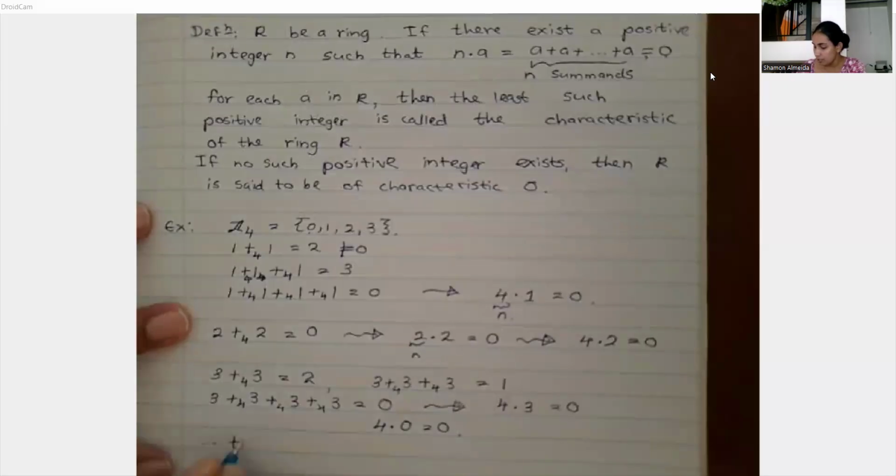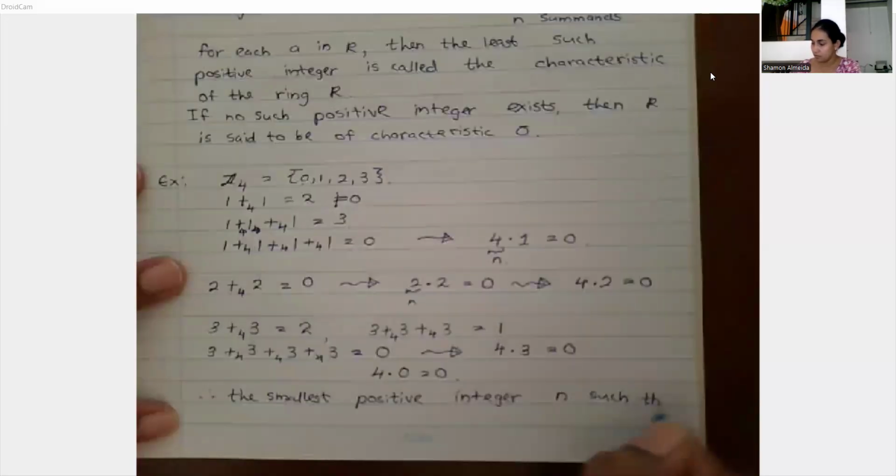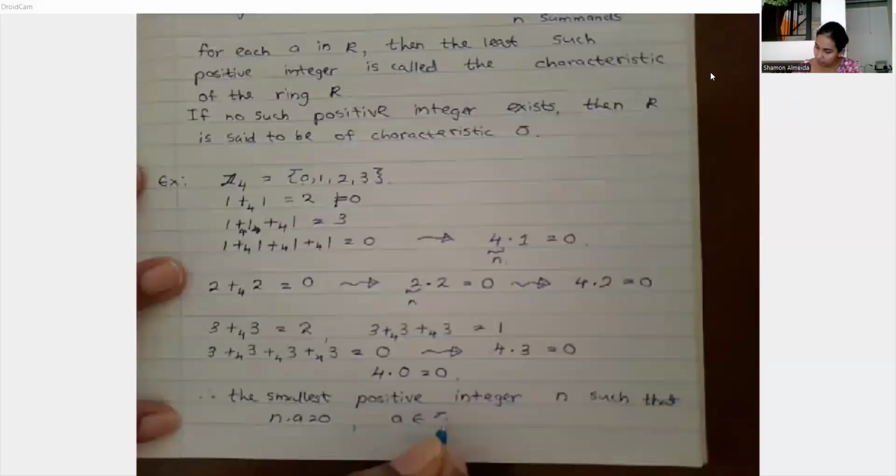Therefore, the smallest positive integer n such that n times a equals 0 for a element in Z4 is 4.